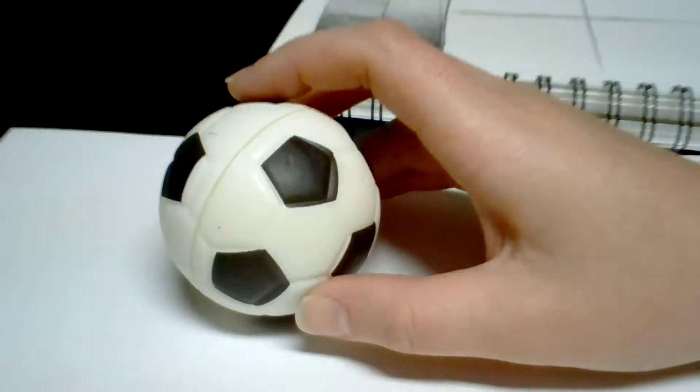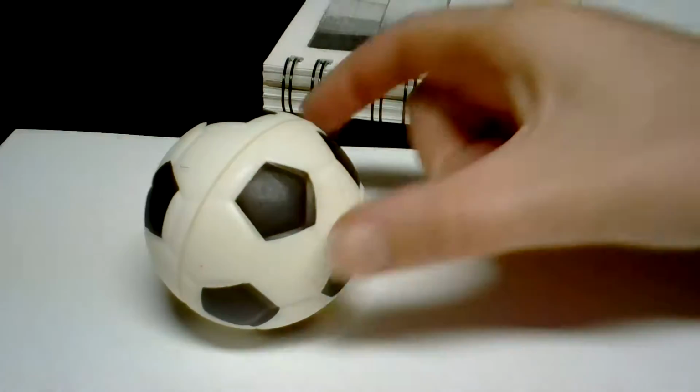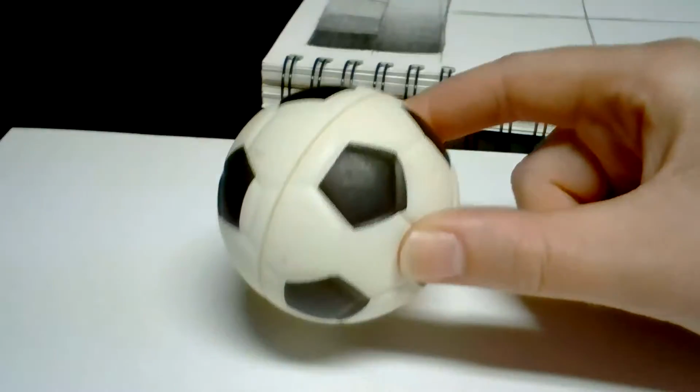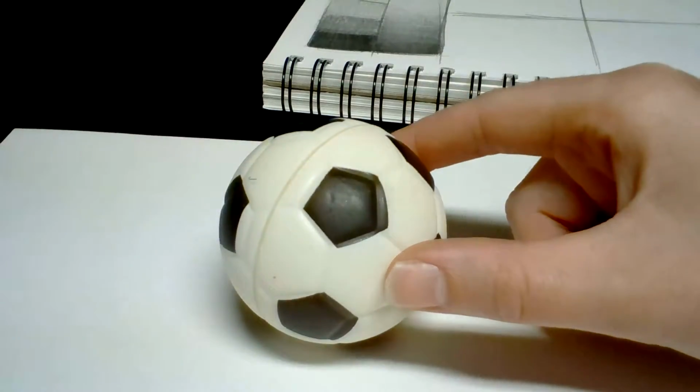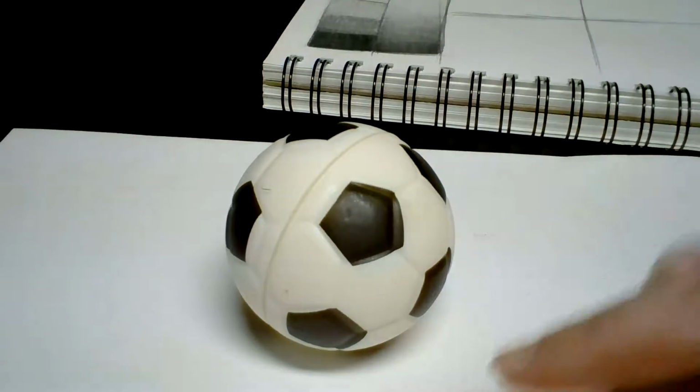But if I put a piece of white paper here, you can see that when the ball is not there, there's nothing on the paper. It's completely white. But when I set that ball down, a shadow forms on the paper because the ball is blocking the light from hitting the paper.